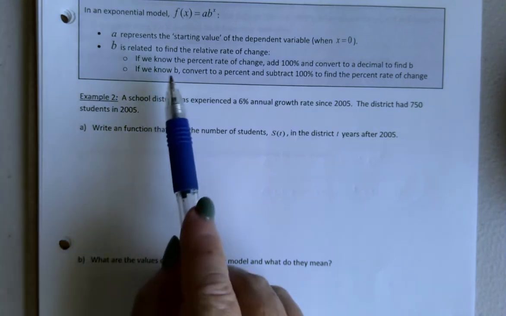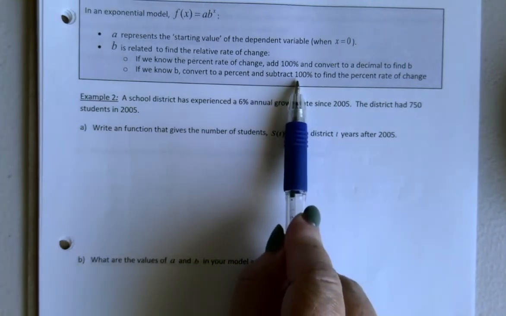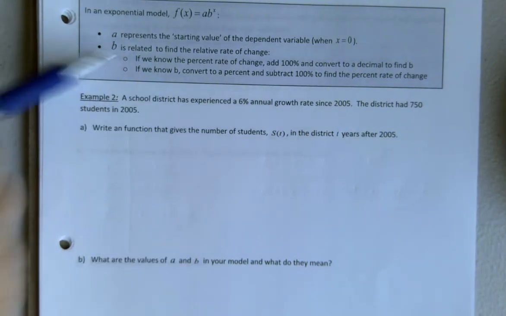Conversely, if we knew B, we could figure out the relative rate of change by just taking out that 100%, and that would give us the percent rate of change. All right, we'll shelve that last line for a little while. We're going to mostly work with this one in the next couple of examples.